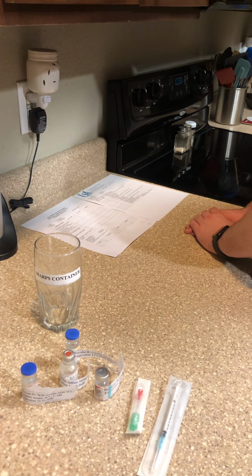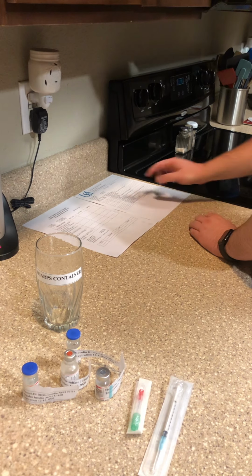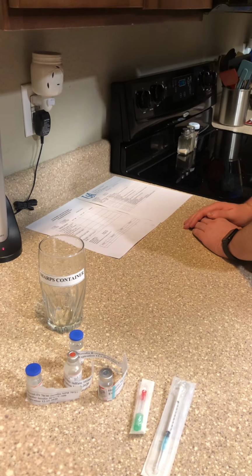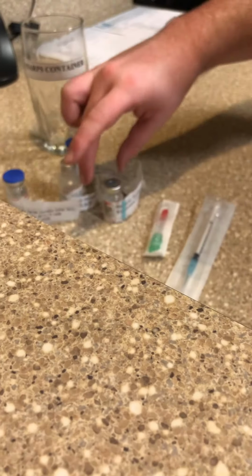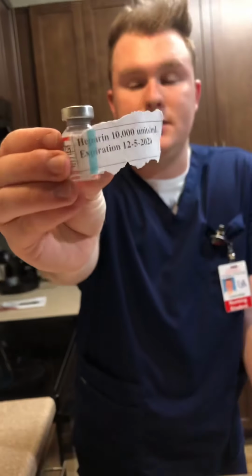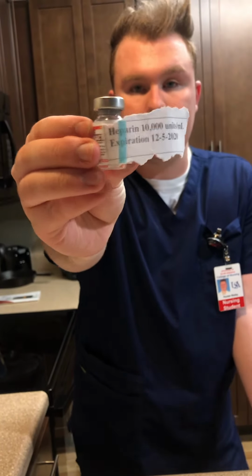Now I'm going to verify any allergies. It says that he is allergic to penicillin. Allergies, penicillin. So now I'm going to perform hand hygiene, wash my hands, and select the correct drug. Selecting the correct drug, I'm going to select heparin, and the expiration date is December 5th, 2020, so it's good to go.